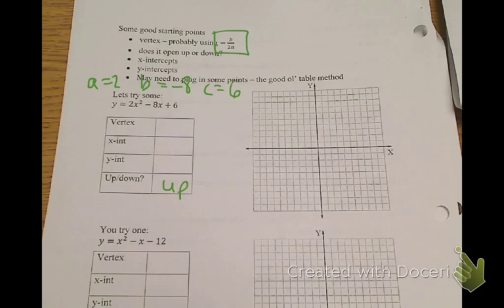So let's put that into our vertex. We're going to do negative b. What's our b? Negative 8. Negative negative 8 over 2 times 2. So minus the negative 8 is just going to be 8 over 4, which equals 2. So we have part of our vertex. Actually, we have our axis of symmetry.